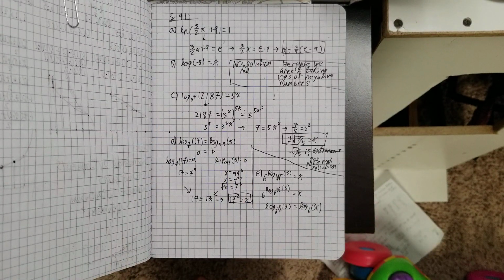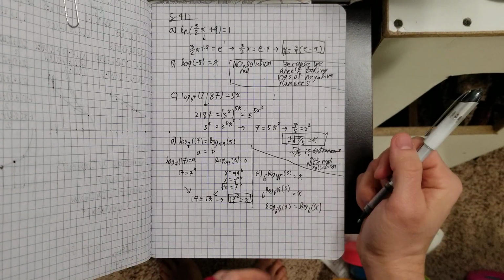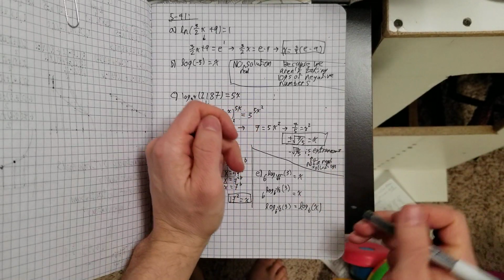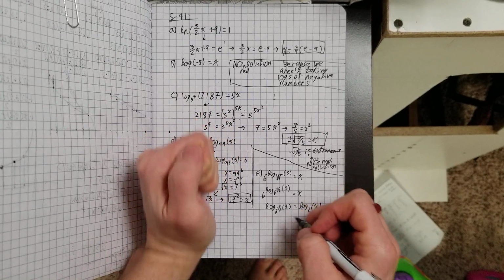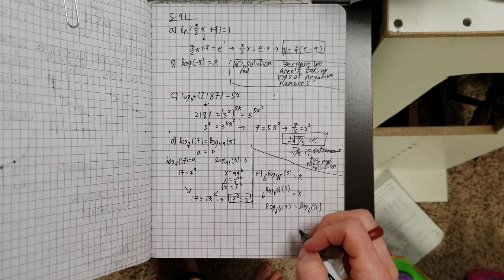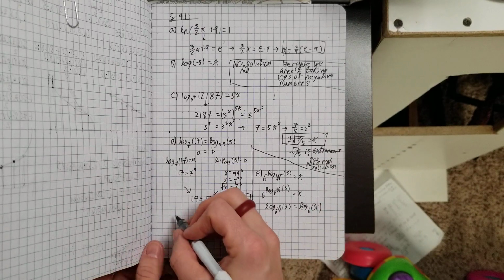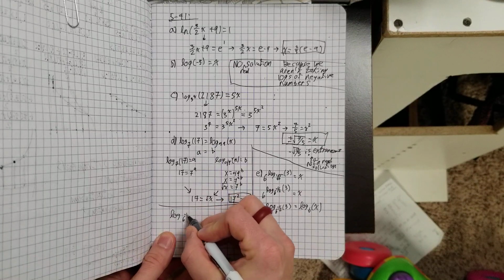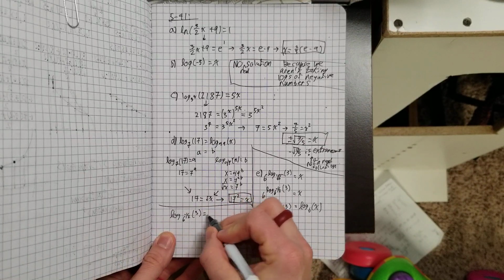Maybe rewrite it using log. I don't know if that helped at all. Let's see. No, because if I just move back, it's not going to make much difference. Maybe I'll do a similar technique to what we did over here. So log base 6 to the negative 1/2 of 3 equals a.